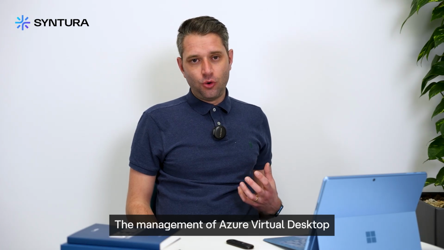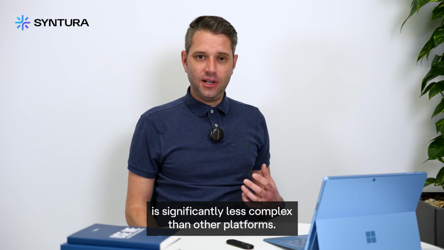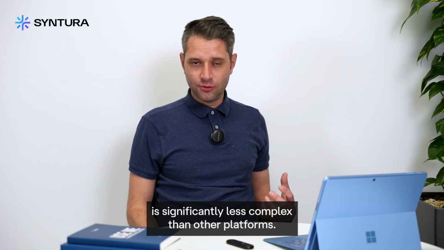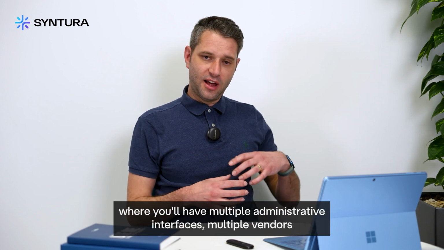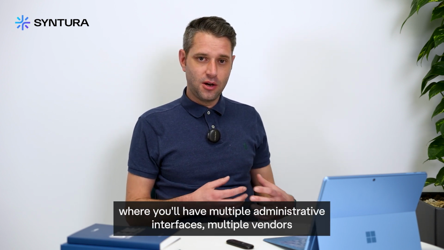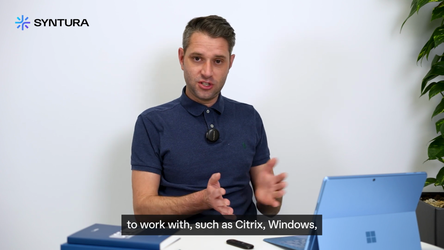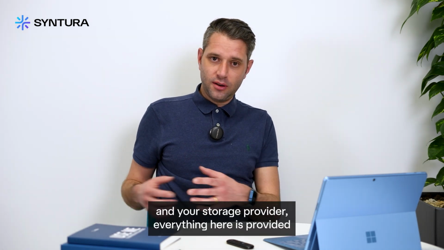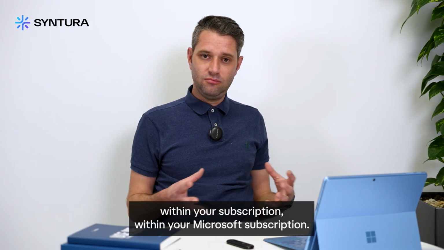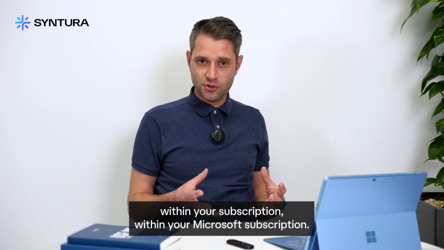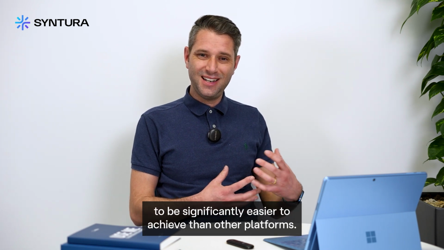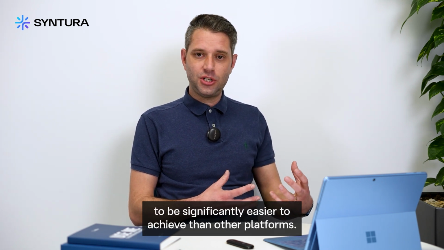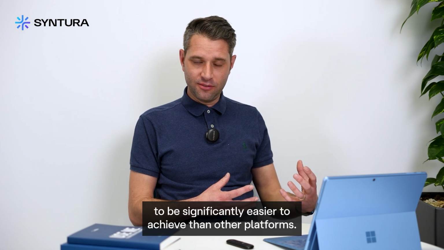The management of Azure Virtual Desktop is significantly less complex than other platforms. If you look at some of the other competing platforms where you'll have multiple administrative interfaces, multiple vendors to work with, such as Citrix, Windows, and your storage provider, everything here is provided within your subscription, within your Microsoft subscription. This enables the management of that environment to be significantly easier to achieve than other platforms.